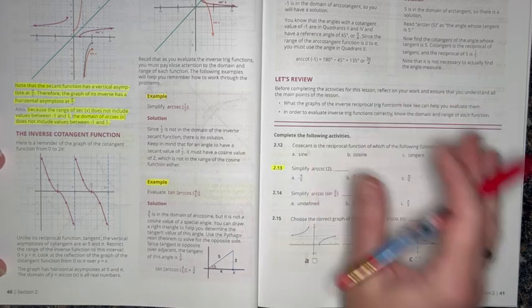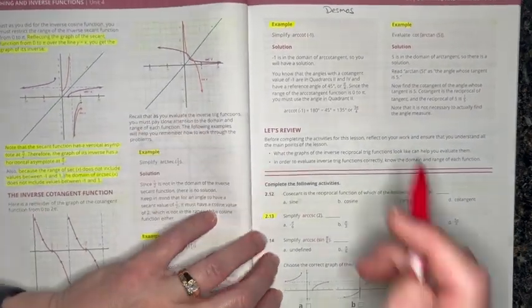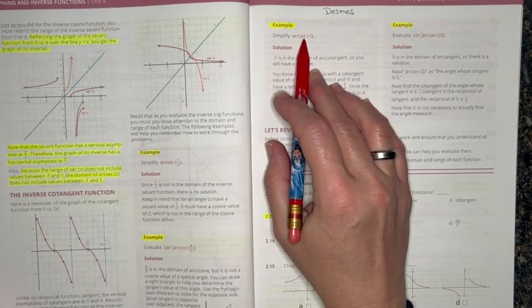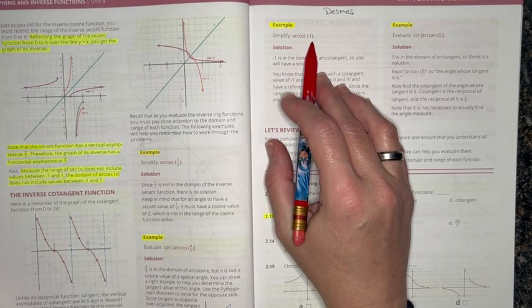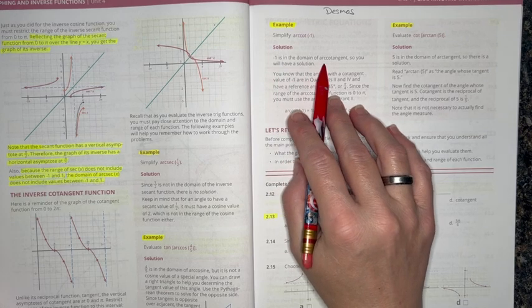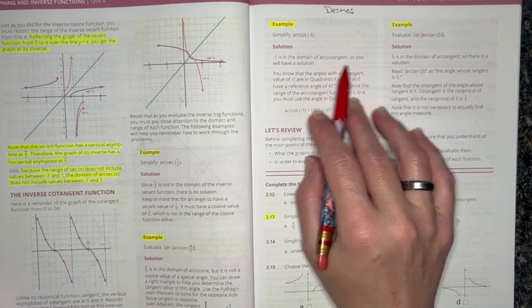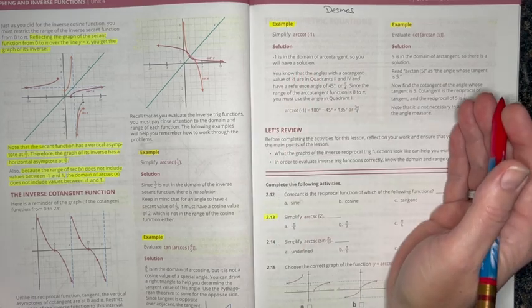All right. Let's take a look at the top of page 41. Simplify the arc cotangent of -1. Okay. It says -1 is in the domain of the arc cotangent. They wrote it all out there. So you will have a solution. All right.